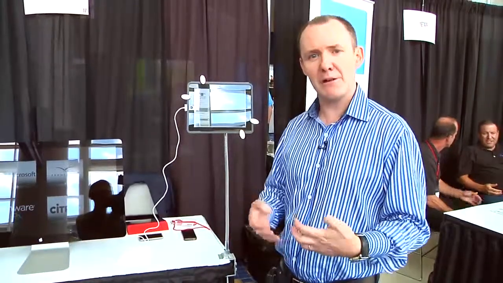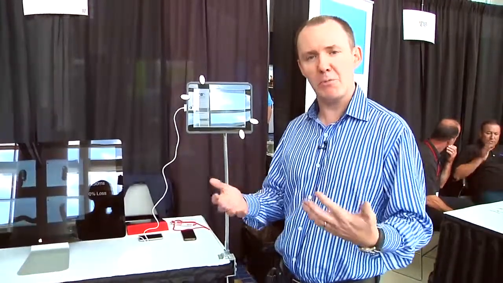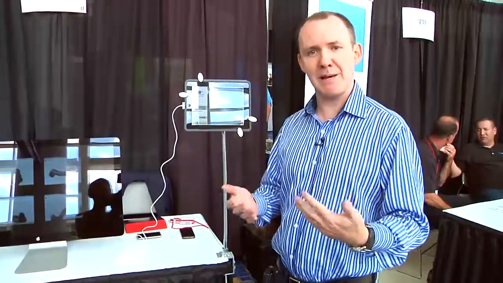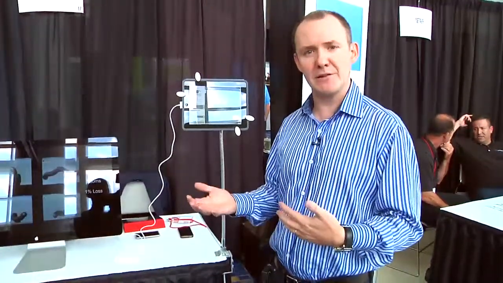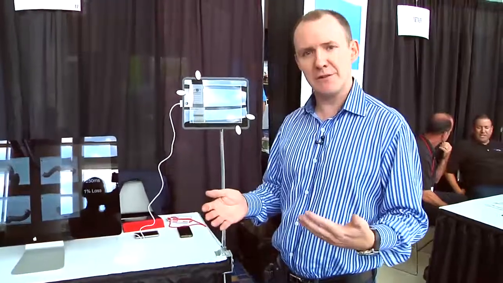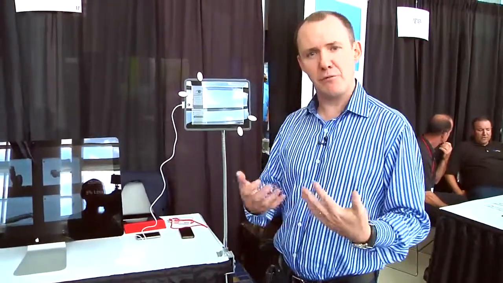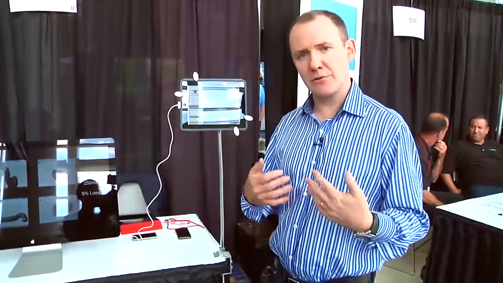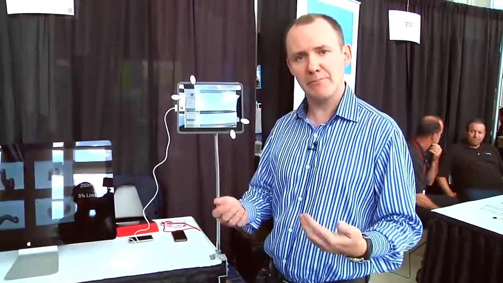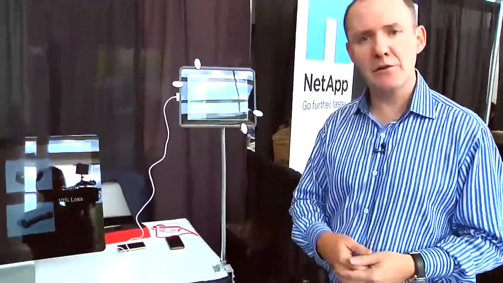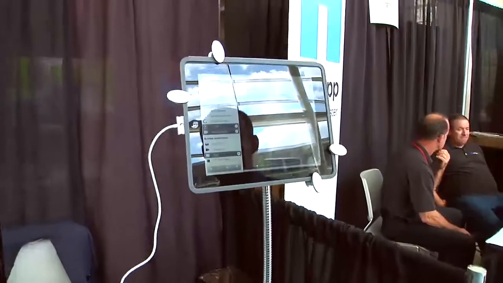So very quickly, very easily, organizations can mobilize their existing application portfolio, but because the applications are actually running virtualized in their data center, there's zero risk of data leakage, but their users still feel like they're getting access to something that has a native look and feel. So let's take a little look at the iPad app, for example.